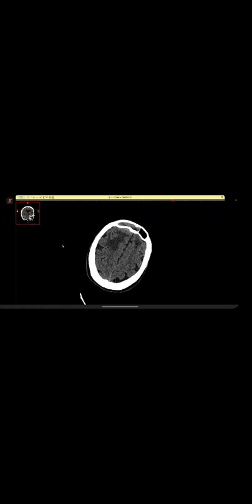There seems to be extension of the mass into the anterior cranial fossa, which is causing compression over both frontal lobes and producing cytotoxic edema in both frontal lobes and subtle compression over the frontal horns of both lateral ventricles. I would like to see the coronal and bone window to confirm my findings and the extension of the disease. You want to see what? Coronal bone window. Yes.